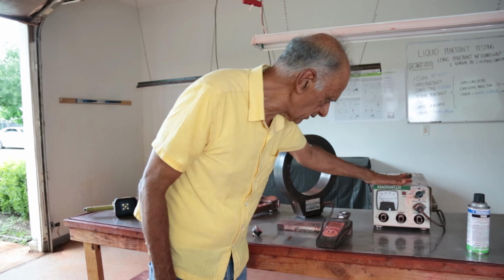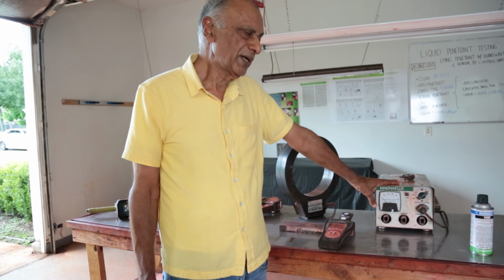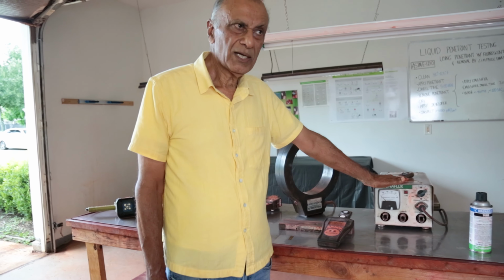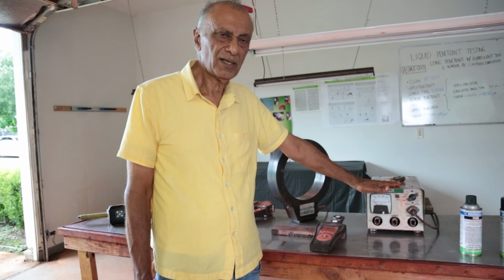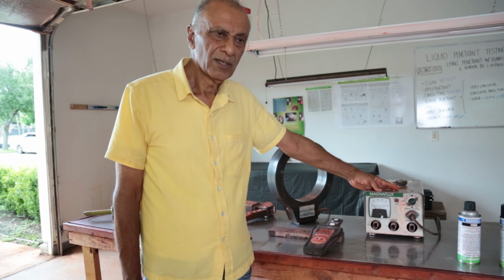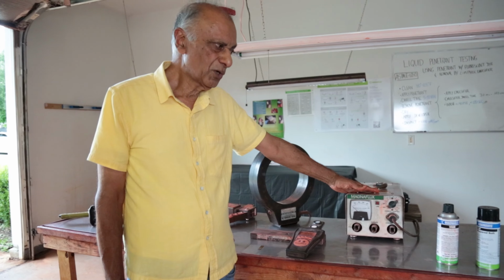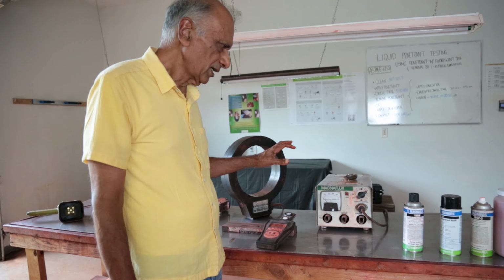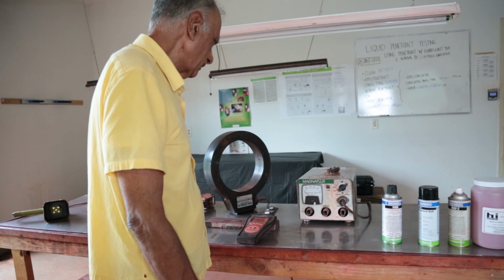So that produces current. The one I have is only for training, and this one only goes up to 1000 amps, but the ones which are used in the shops will either go up to 5000 amps or 10,000 amps, and they are mobile units. So we covered these, and these are the magnetization methods.